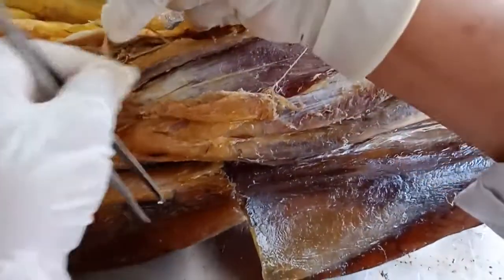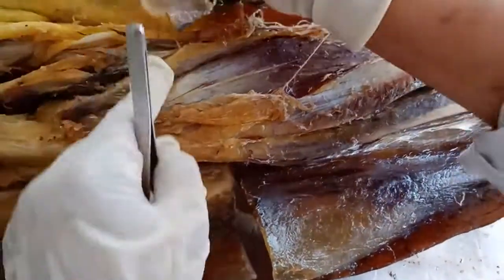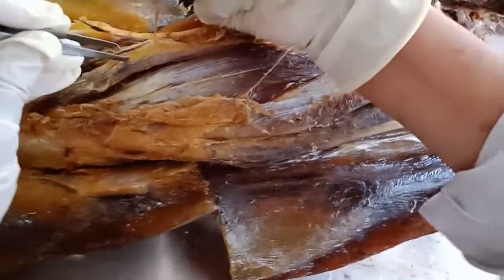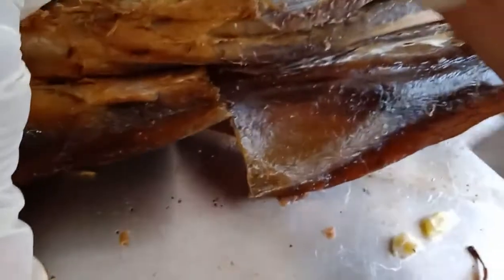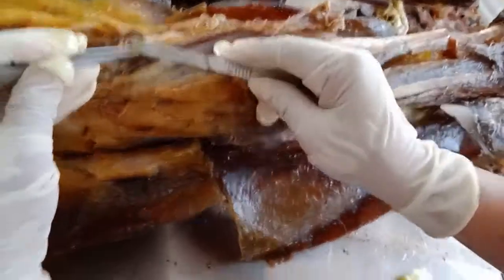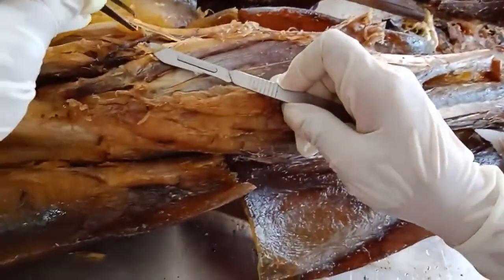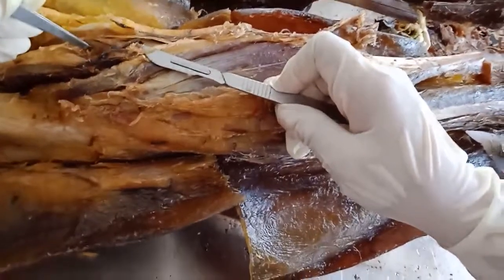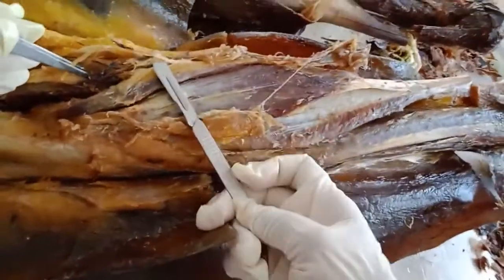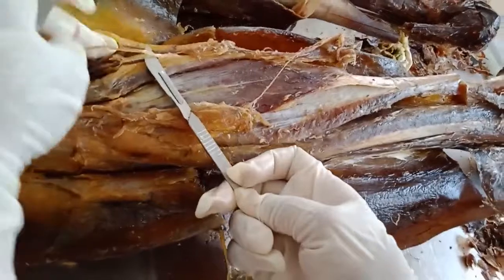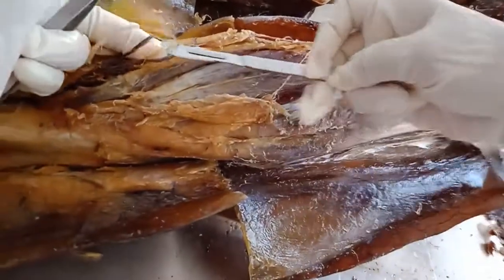Sural cutaneous branch of the common peroneal nerve, this one, and this one is the sural cutaneous branch of the tibial nerve. Both of these unite to form the sural nerve, which accompanies the small saphenous vein.